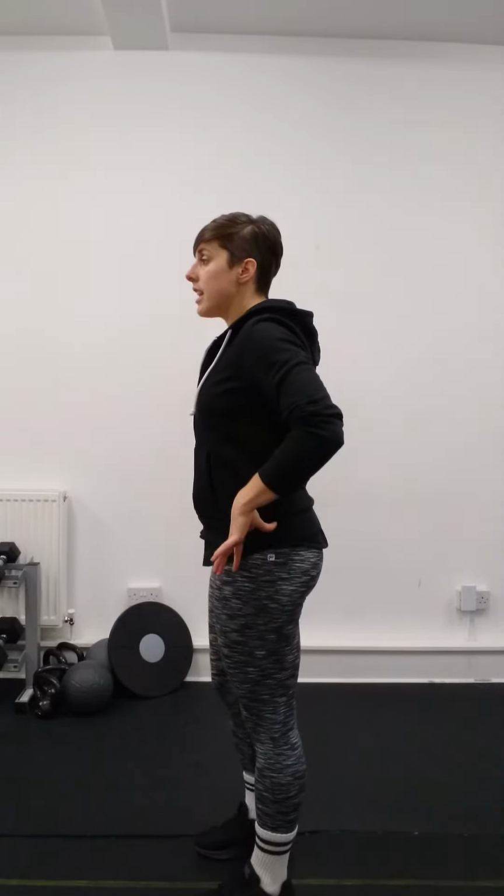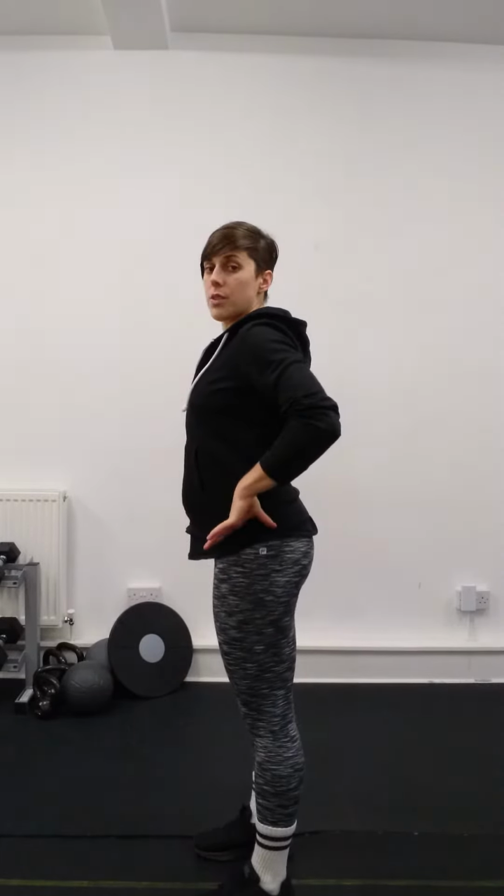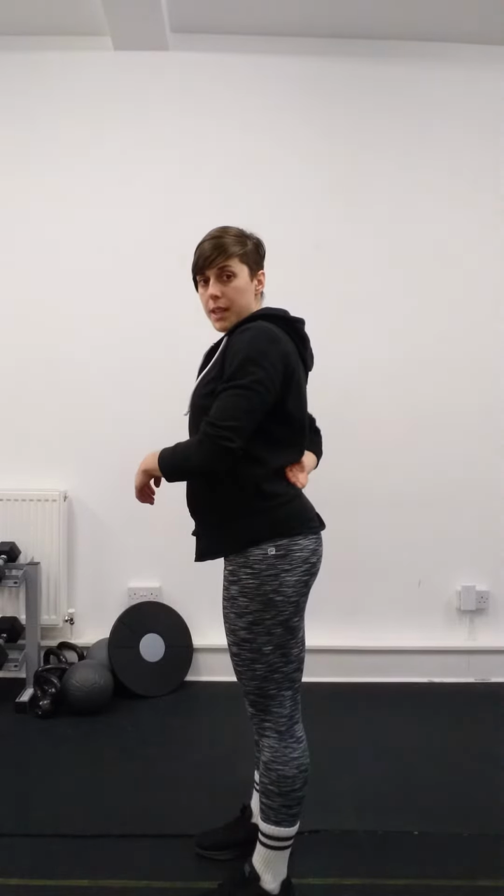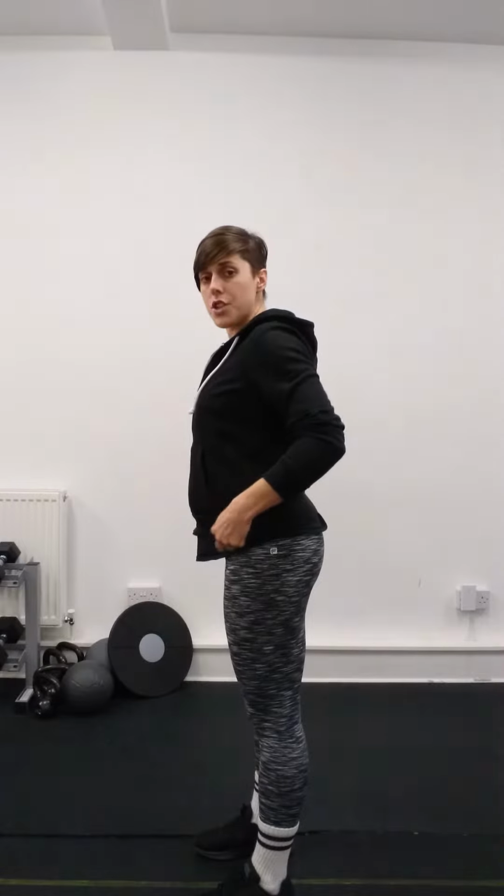So number one thing we're going to start looking at is the pelvis and the dysfunctions that we see there. The most common dysfunction that we see at the pelvis is that a lot of people tend to have an exaggerated anterior tilt. That's when the pelvis is tilted forwards, and so we end up with a larger curvature in the lower spine. And that's usually coupled with a forward shift as well.